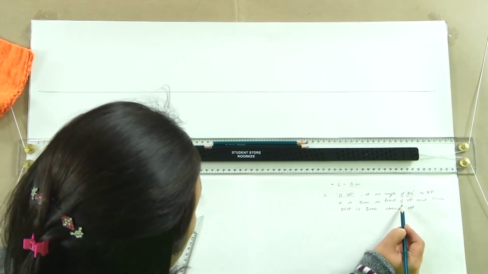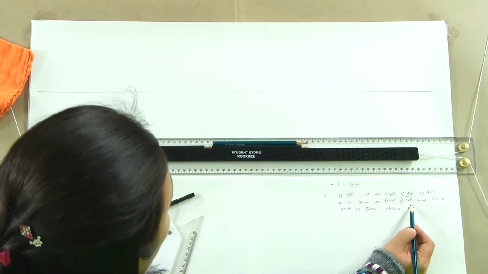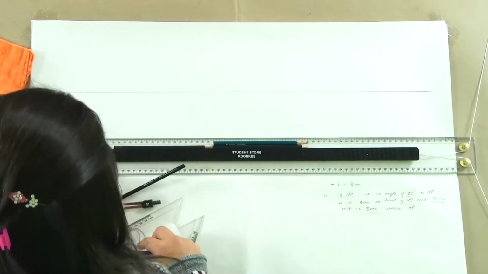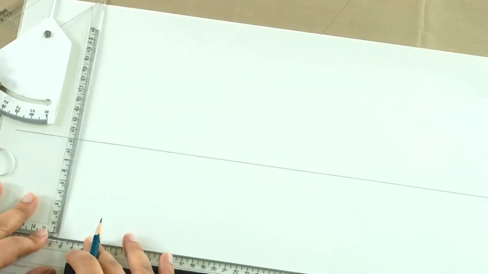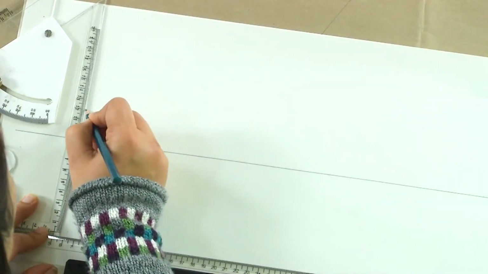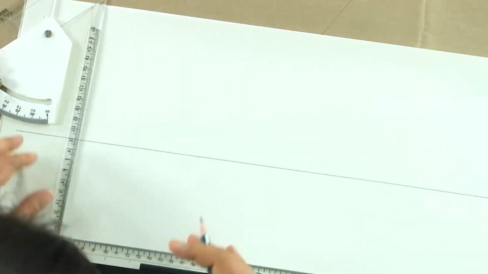It is at 3 centimeter in front of VP and lower point is 3 centimeter above HP. So, let us first start drawing the lower point, 3 centimeter above HP, which is what we are going to be seeing in VP in the front elevation. So, this is what we have made.